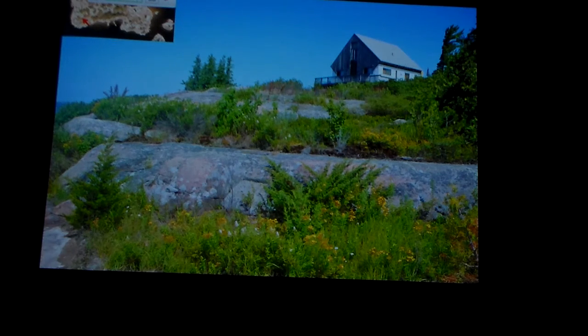Here's the back side of the island, and now we're over in this area. The high point of the island is up here, and look how these blocks have just been pulled off the back side, all controlled by the joint pattern in the bedrock.